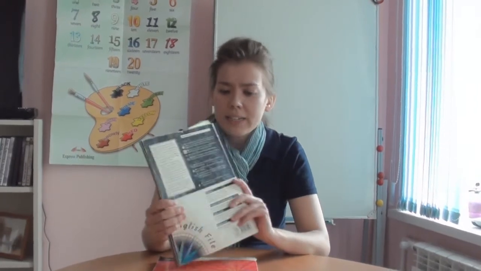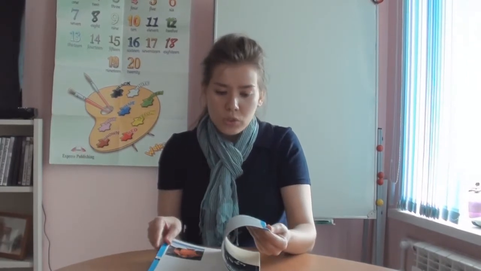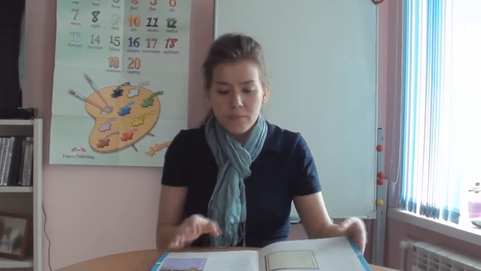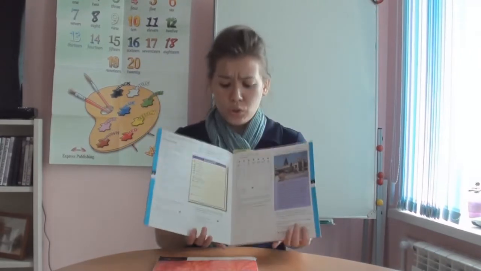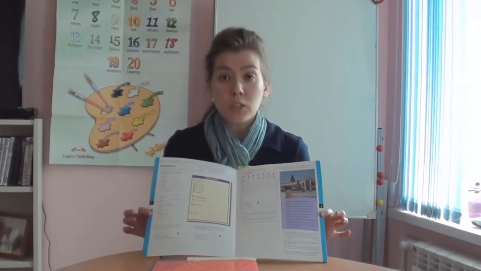I found it really exciting and interesting, and very comfortable to work with, because it's very well structured. Every lesson is, for example, if you take the first unit, these two pages are one lesson, so it's very easy to work with.